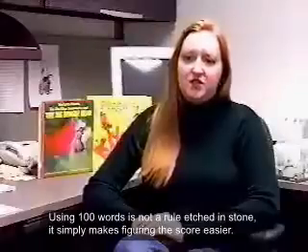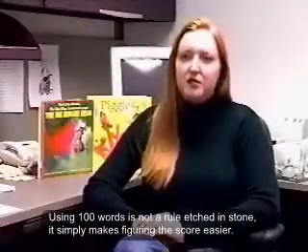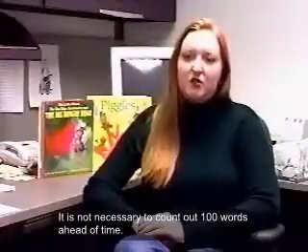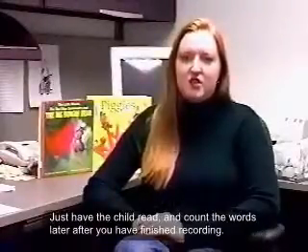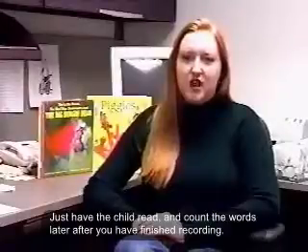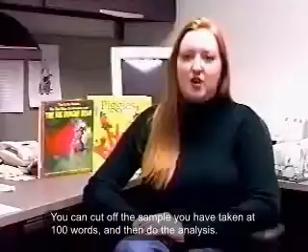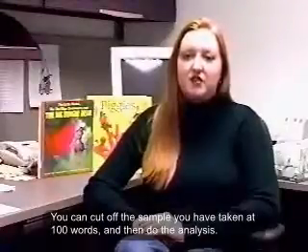Using 100 words is not a rule etched in stone. It simply makes figuring the score easier. It is not necessary to count out 100 words ahead of time. Just have the child read and count the words later, after you have finished recording. You can cut off the sample you have taken at 100 words and then do the analysis.